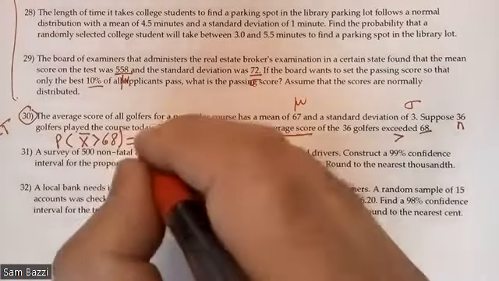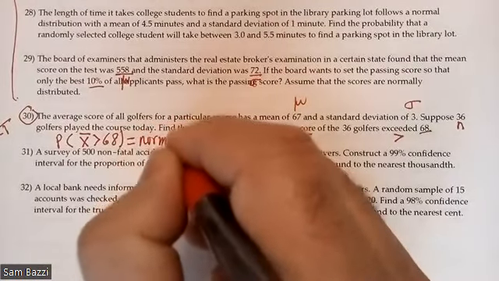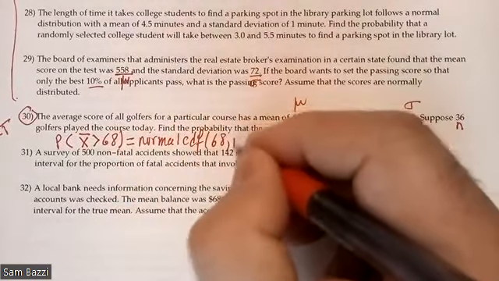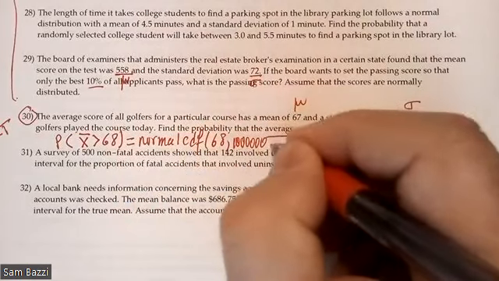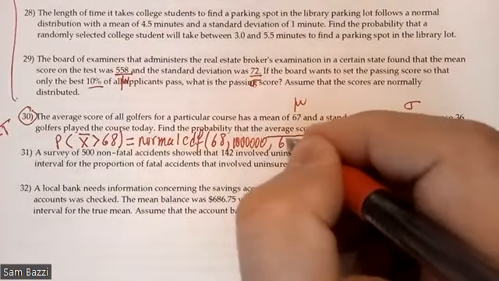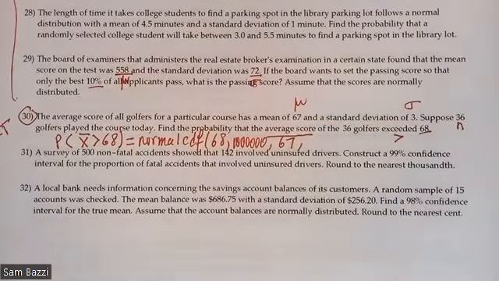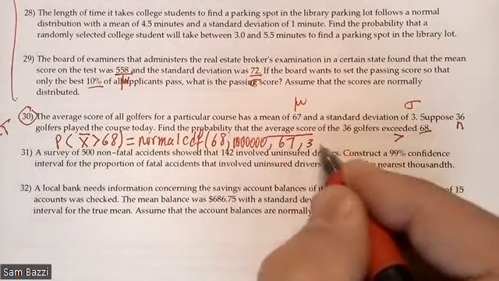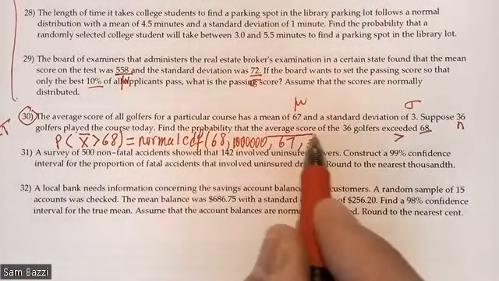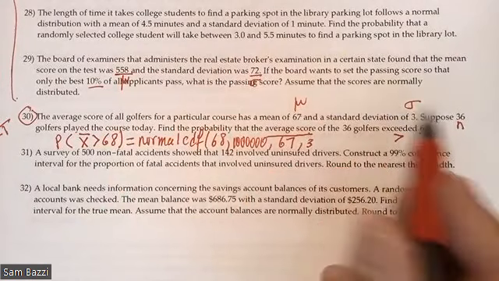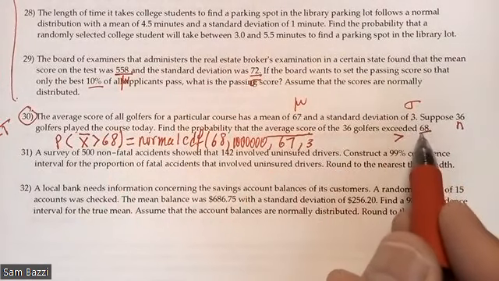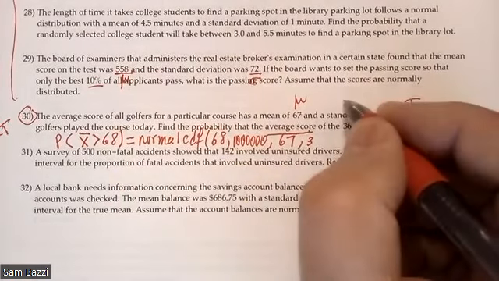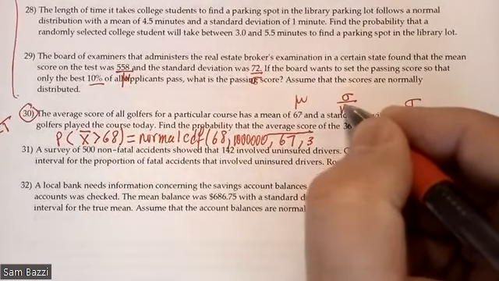So it will be normal CDF. You put 68 as a lower bound, 1,000,000 as an upper bound, and you put the mean, which is 67. But look here, you have to pause. A lot of students are going to put 3 here and try to solve it, and that would be wrong. When you work with samples, guys, the standard deviation changes. It's not the 3. It's 3 divided by the square root of the sample size, which is 36. So the sigma we're going to be using here is sigma over square root of n.